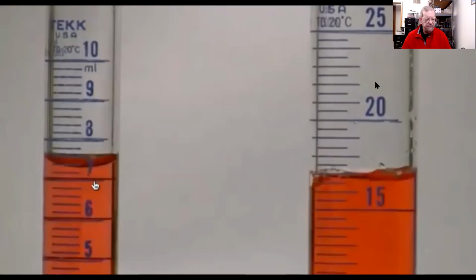If you remember, these little hashes are 0.2 milliliter marks. So this is 7, 7.2, 7.4, right? The meniscus looks like it falls underneath the 7.4, so you could say an accurate reading would be 7.3 milliliters. Now, if you said 7.4, that's not bad. That's acceptable.